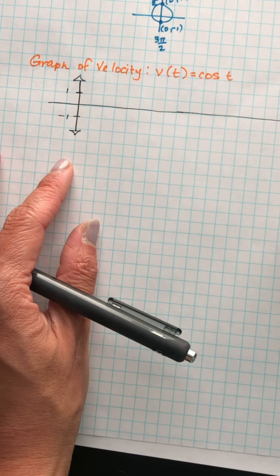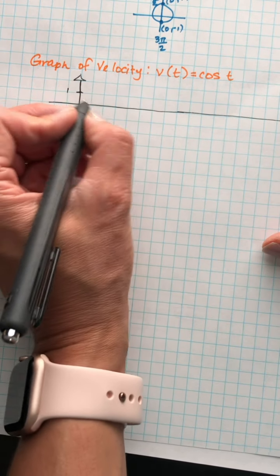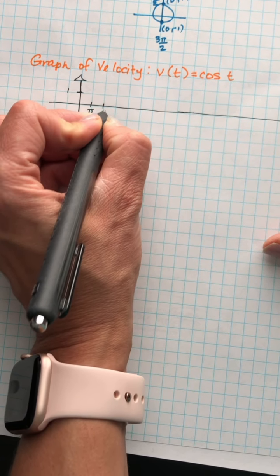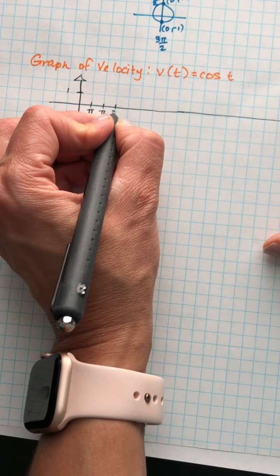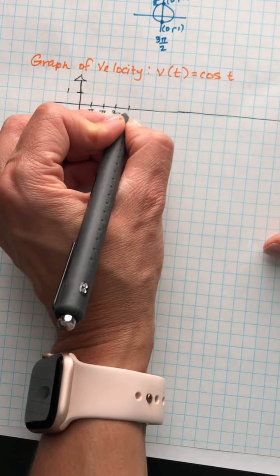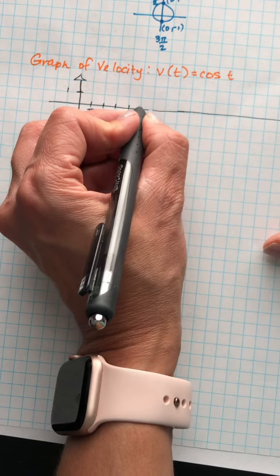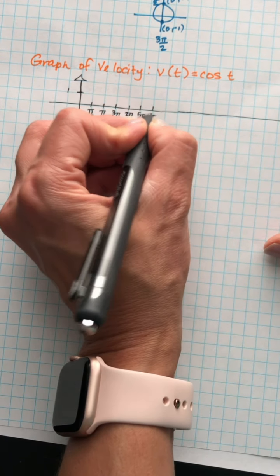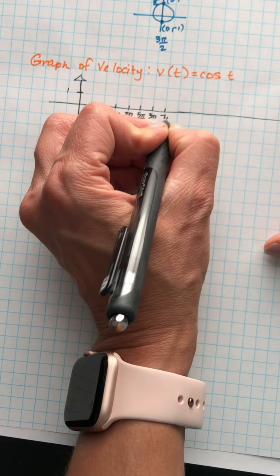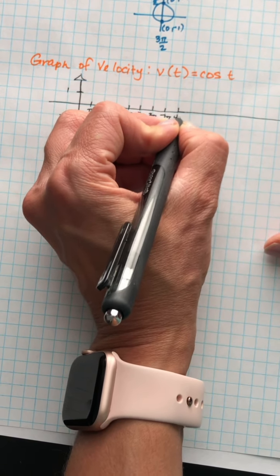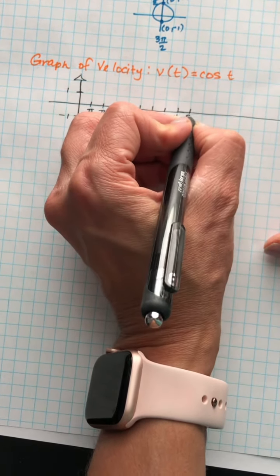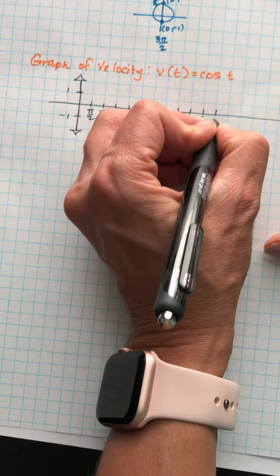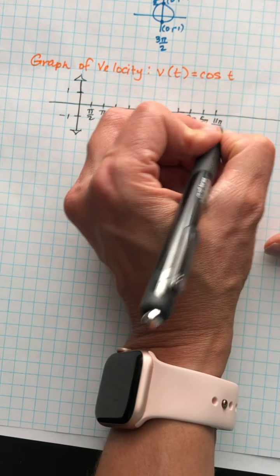So on our graph, because it's cosine, we'll have pi over 2, pi, then it goes 3 pi over 2, 2 pi, 5 pi over 2, 3 pi, 7 pi over 2, 4 pi, 9 pi over 2, 5 pi, 11 pi over 2, 6 pi.